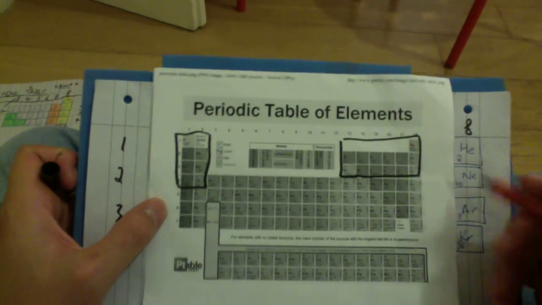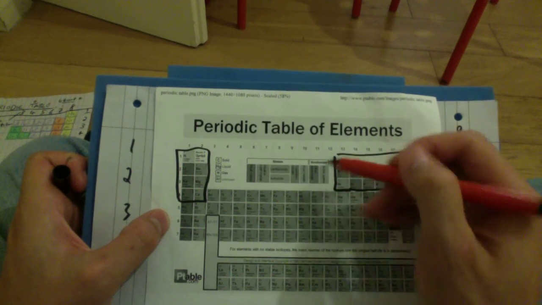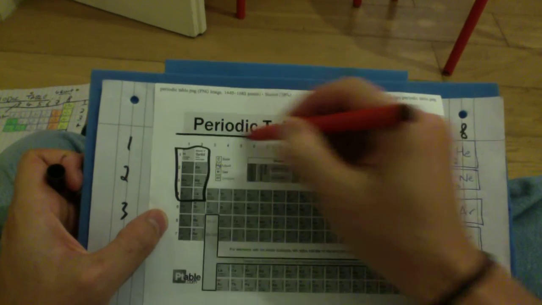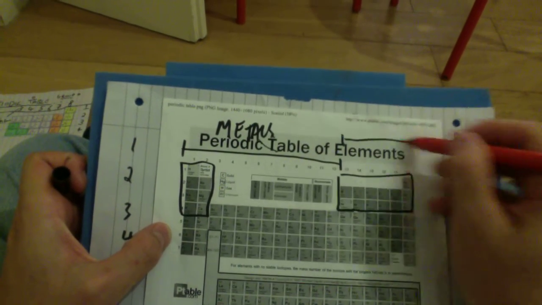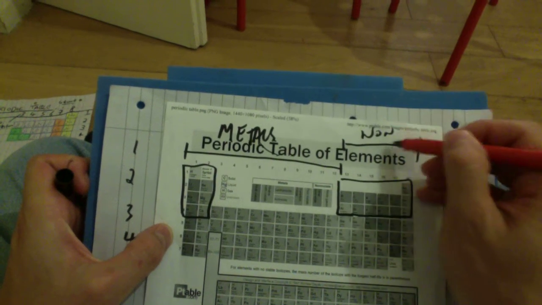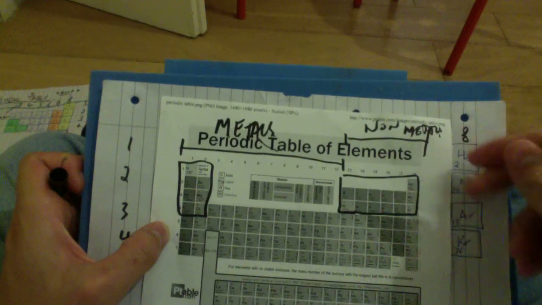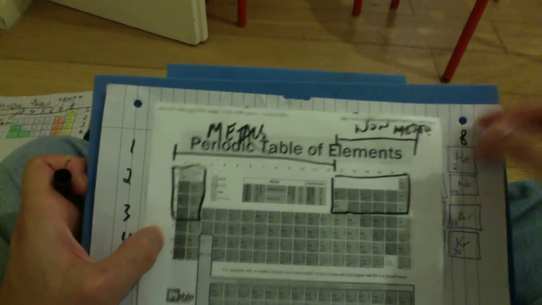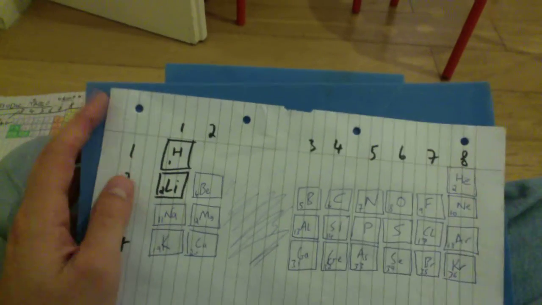As you can see, if we look at the trends in the periodic table, from here to here you have your metals, and from here to here you have your non-metals. This is going to be useful in terms of bonding, ionic bonding and covalent bonding. But we'll move on to the table.